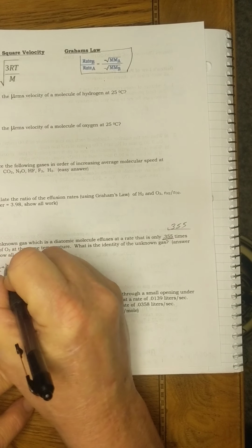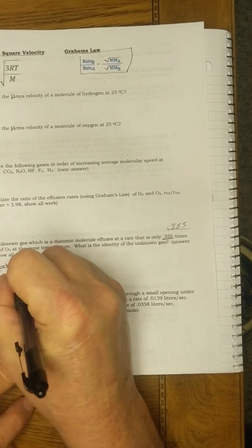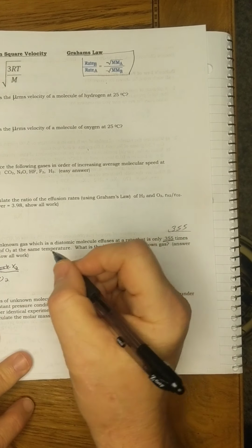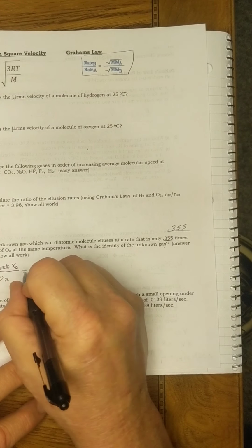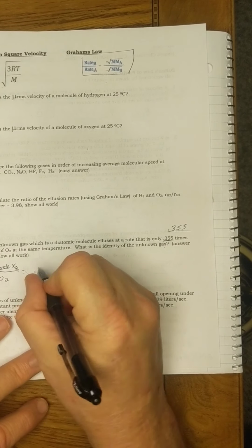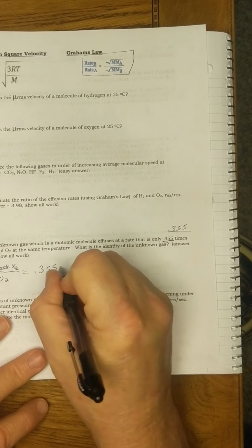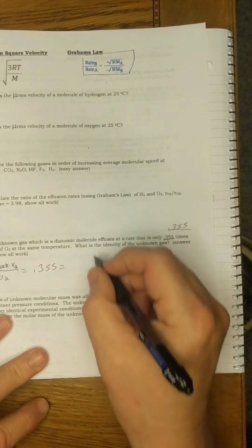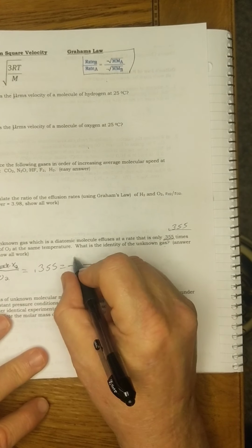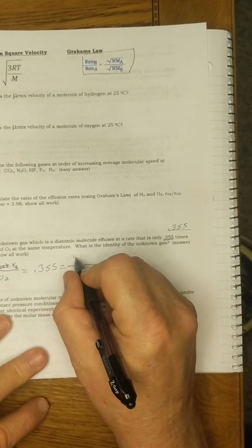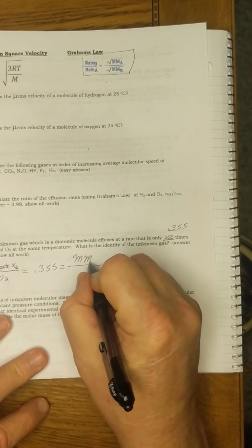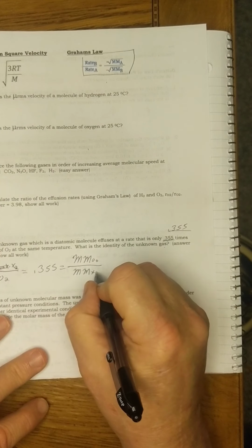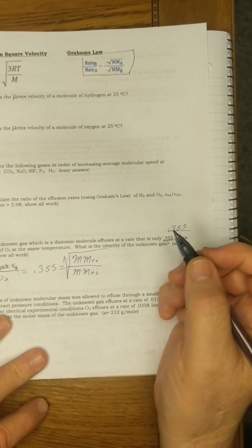So I'm going to put the unknown gas, I could call it gas X, I'll make it X squared because it's diatomic, over oxygen. That rate equals 0.355. That's your ratio. So now I'm going to put the molar mass of oxygen on the top and the molar mass of gas X on the bottom, under a square root.